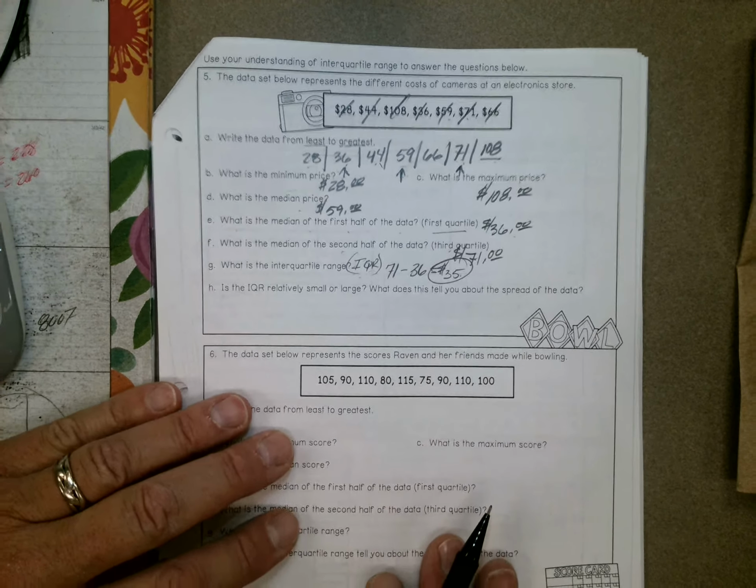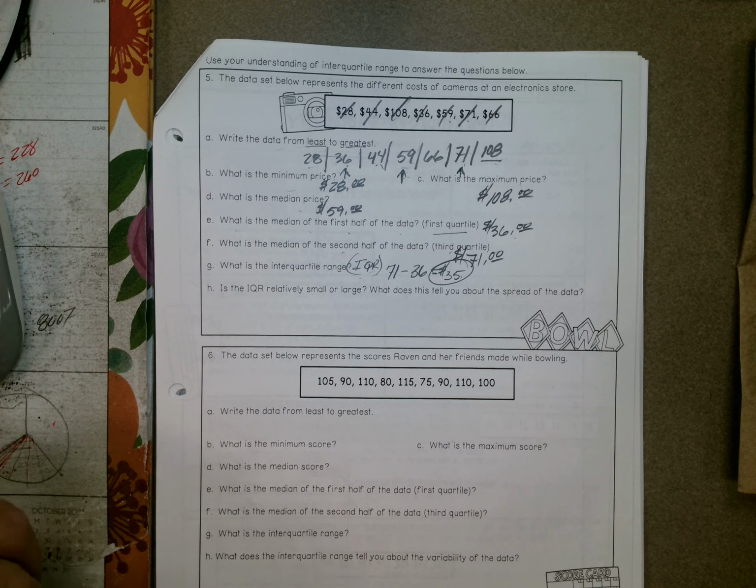So what in the world does this tell you? Is the IQR relatively small or large? And what does this tell you about the spread of the data? Well, the IQR is $35, which means that the middle 50% of the data is within $35.